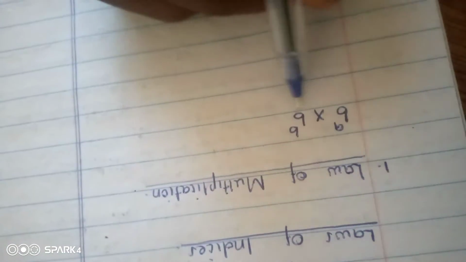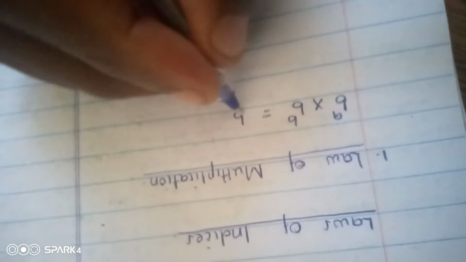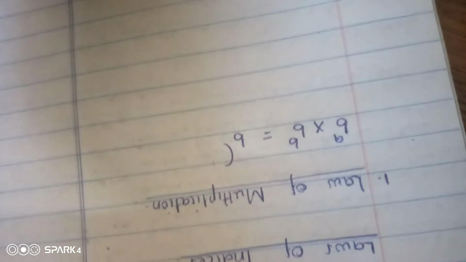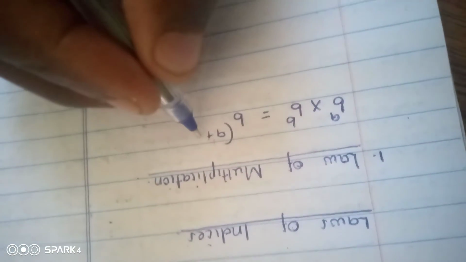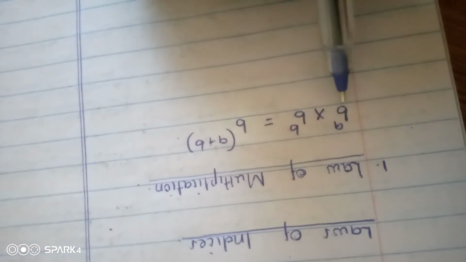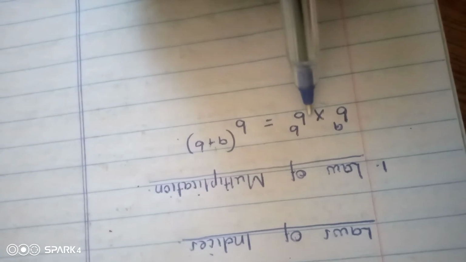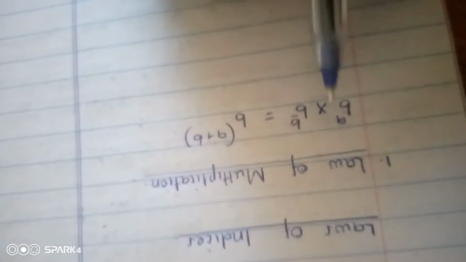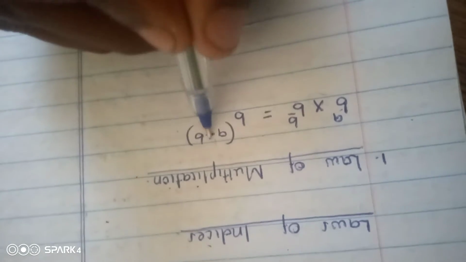This is just the same as b raised to a plus b. So here we see that if you use these power modes, instead of the multiplication sign, you will put the addition sign.